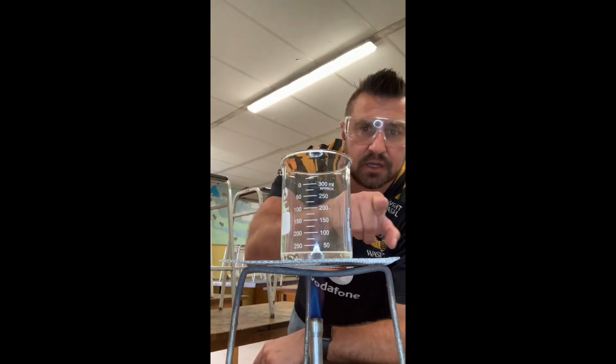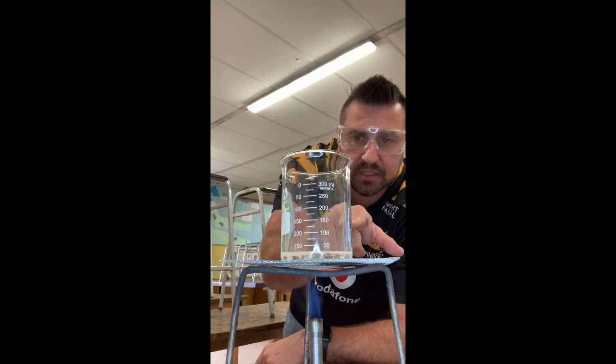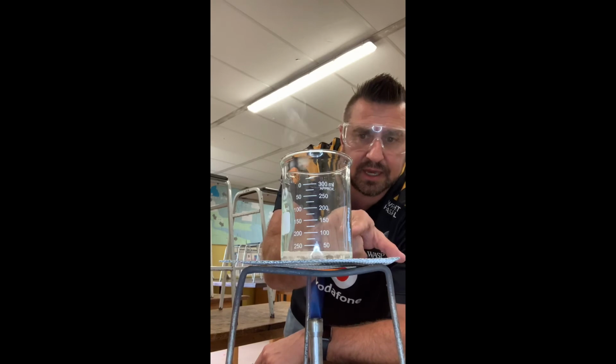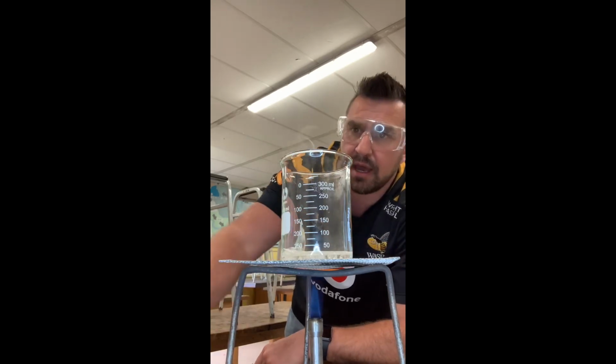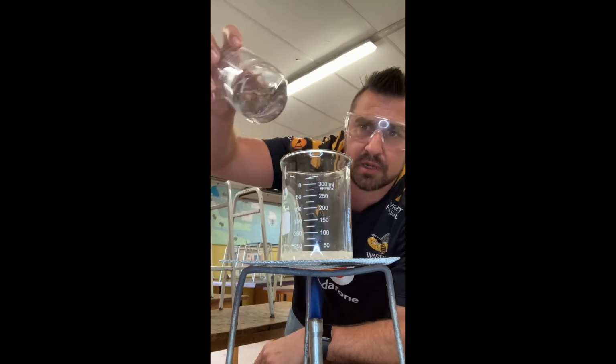Here we go, you can see that now. Lots and lots of bubbles are appearing. It means the particles are starting to gain energy and heat up, and then you can see some steam coming off the top.